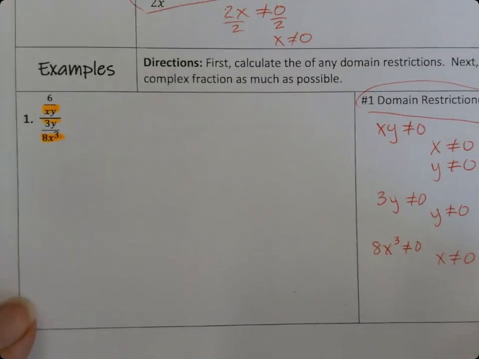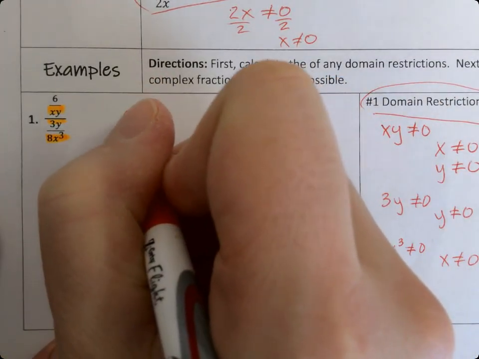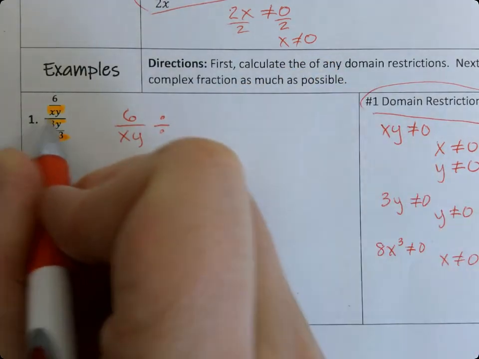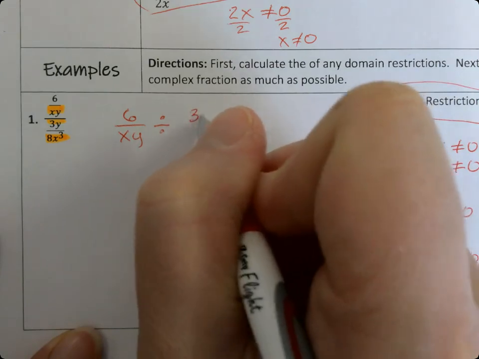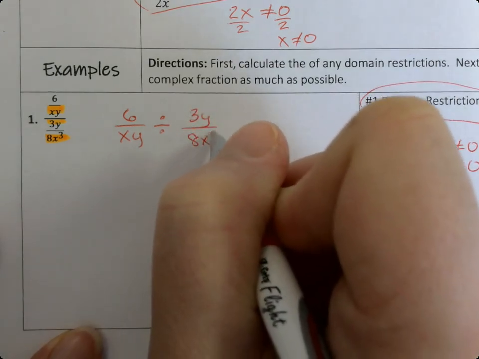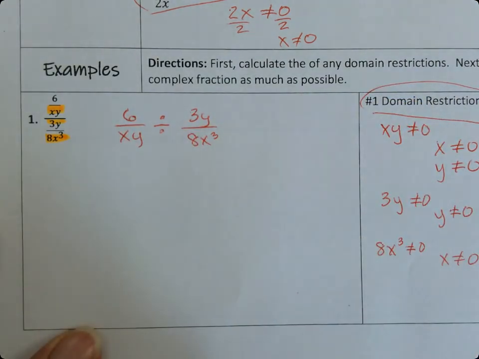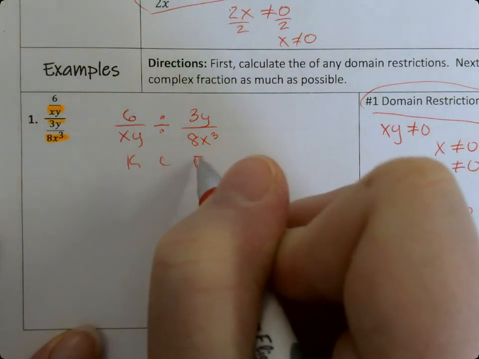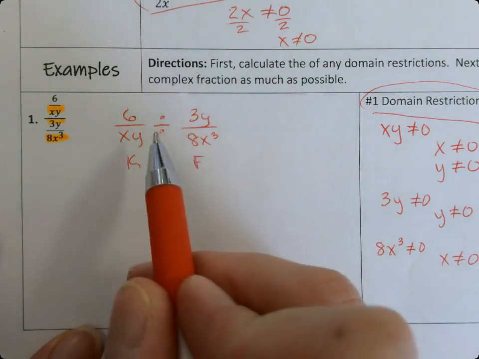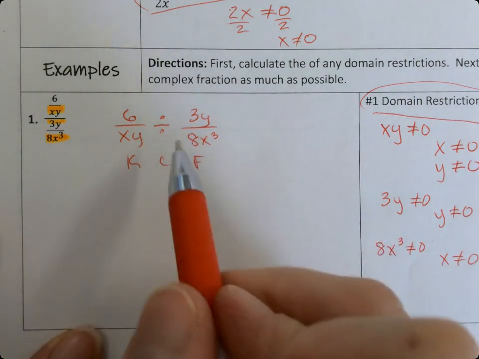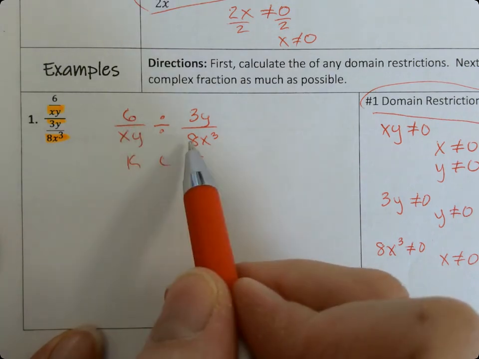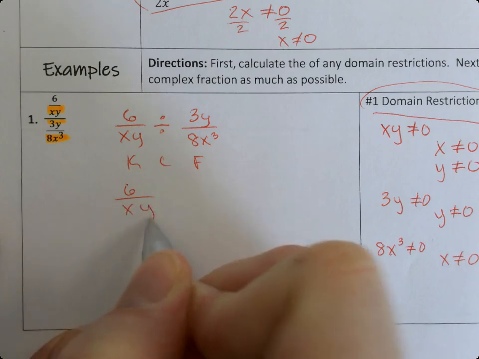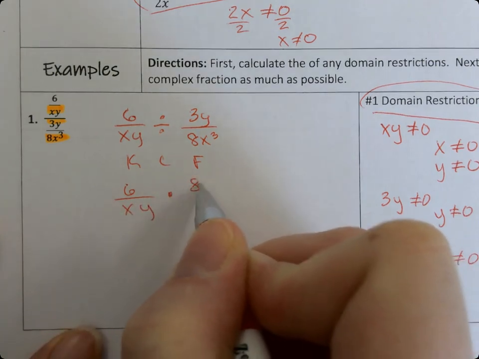Now, come back over here. If you want to show this, you can. 6 over xy divided by, so instead of showing it as a big fraction, 3y, 8x to the third, they said show it horizontally. No matter what I show, I'm going to keep, change, and flip. Instead of dividing by a fraction, I multiply by the reciprocal. So no cross canceling. You can't reduce or do anything with division. You've got to do your keep, change, and flip.